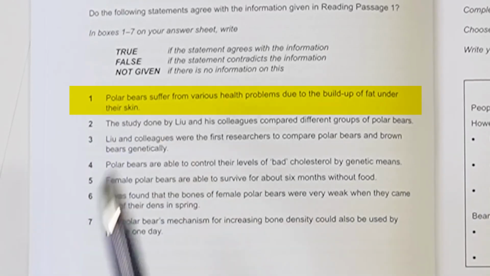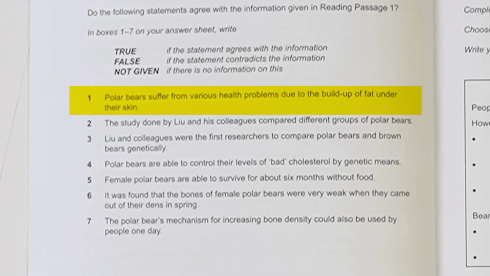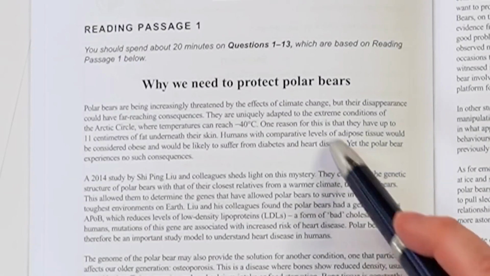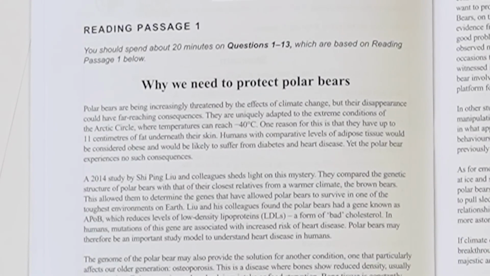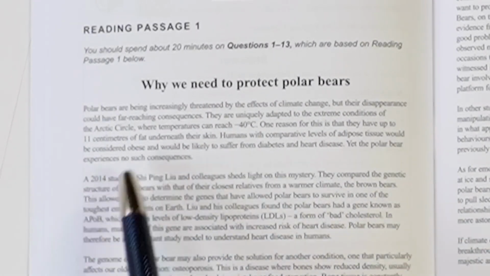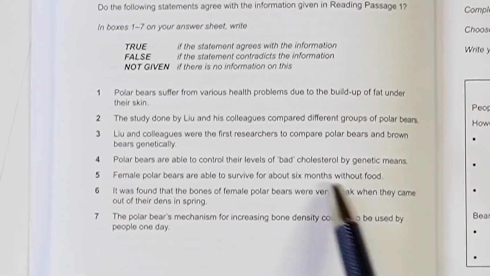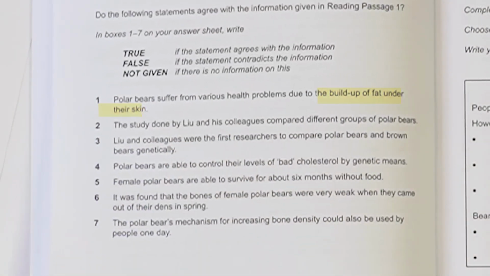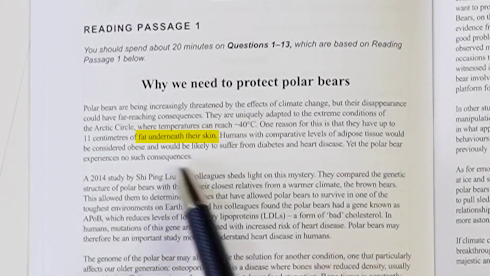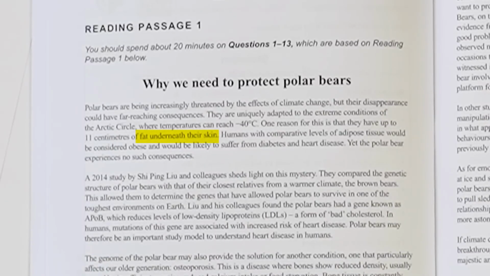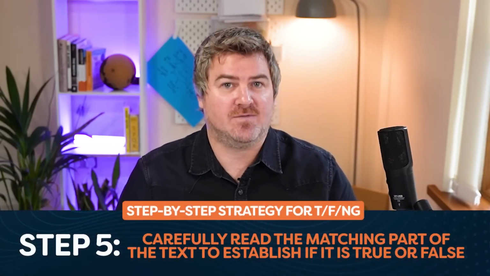So if we have a look here at question number 1, polar bears suffer from various health problems due to the buildup of fat underneath their skin. So if we have a look at the first paragraph here, what we're going to do is scan for those words or synonyms of those words. So if we have a quick scan here, fat underneath their skin. If we have a look here, buildup of fat under their skin. So it's slightly different, but pretty much the same. So what we know now is the answer to this question is probably in this paragraph. So now we know the location of the correct answer.